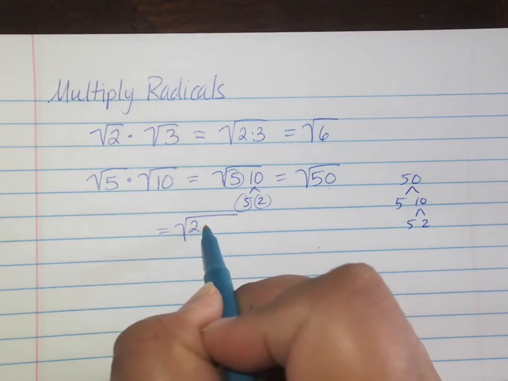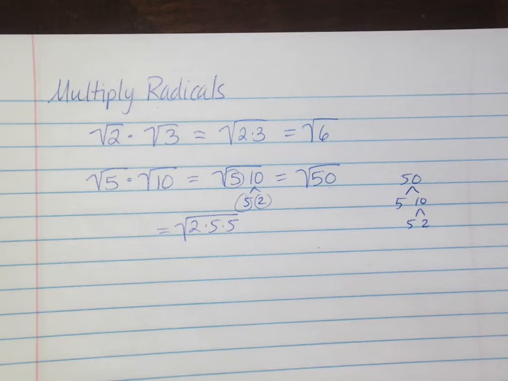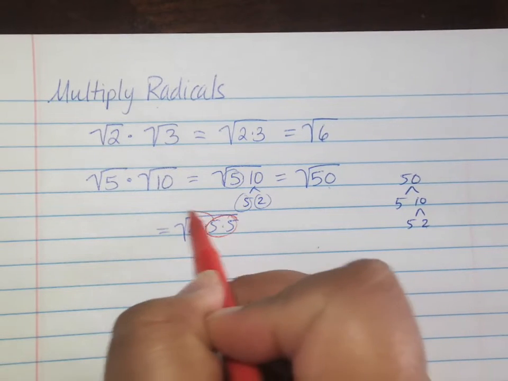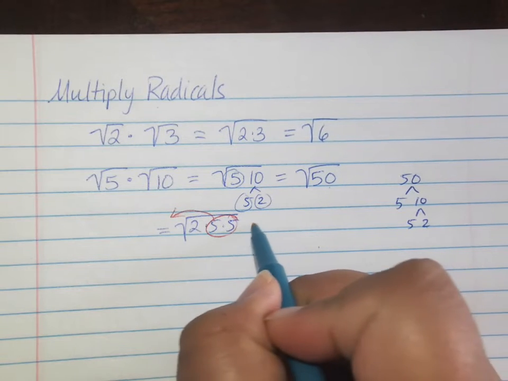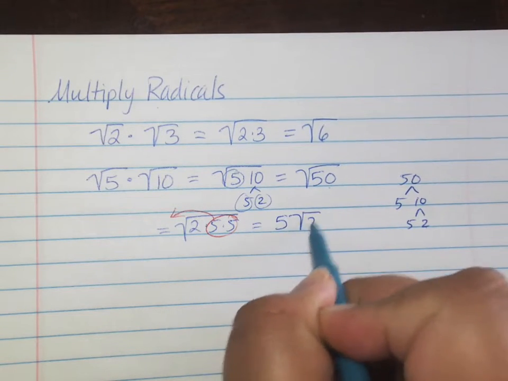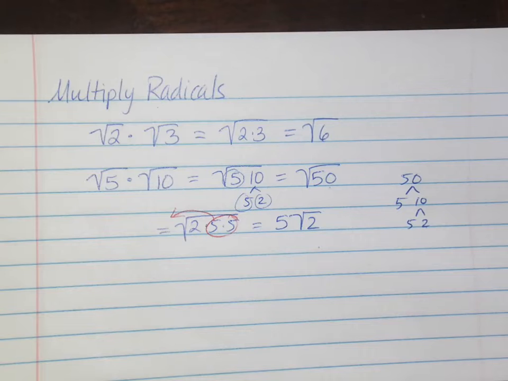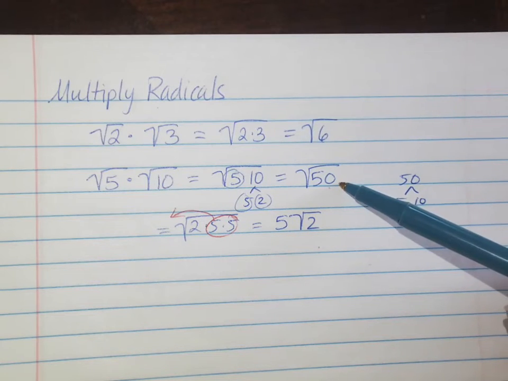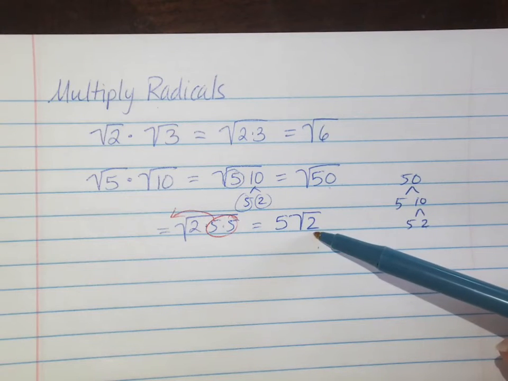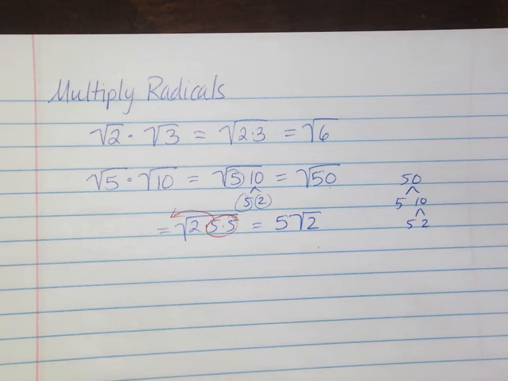We have a 2 times 5 times 5. Those are our factors. We're looking at square root, so we need to pair. There's your pair of 5s. It's coming to the front. So our answer would be 5 square root of 2. If you put square root of 50 in IXL, I don't think it'll take it if it's asking you to simplify. So that is a simplified answer right there.